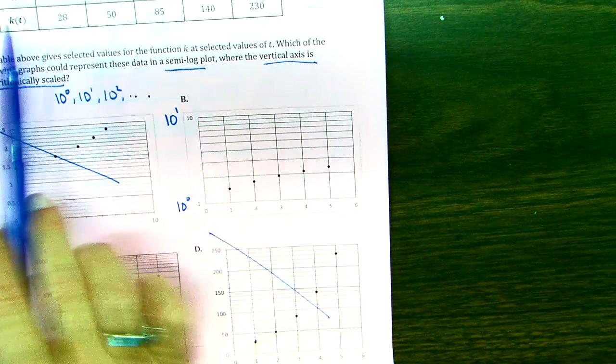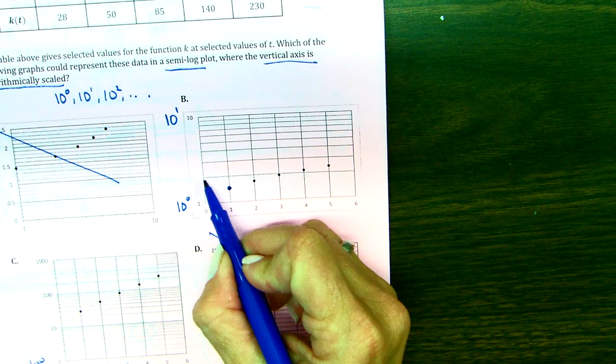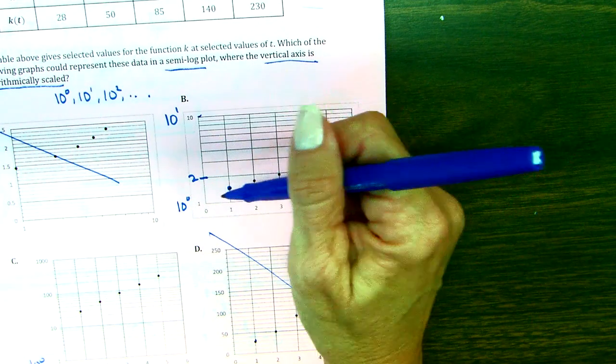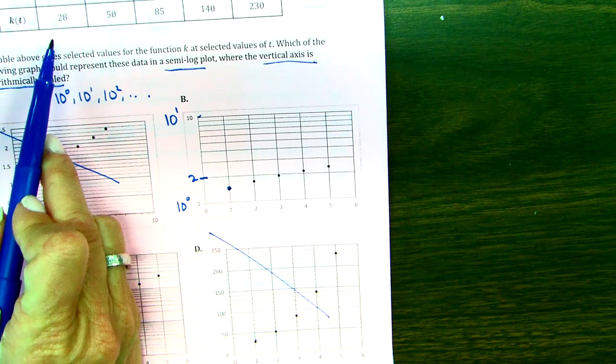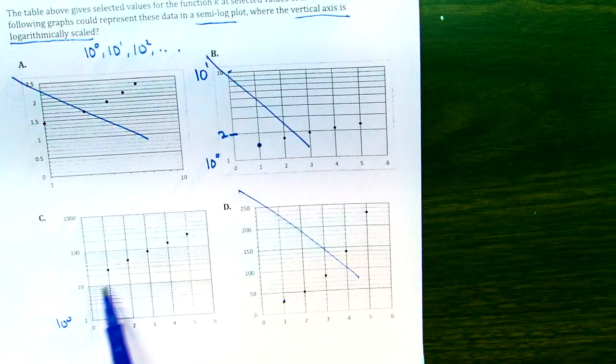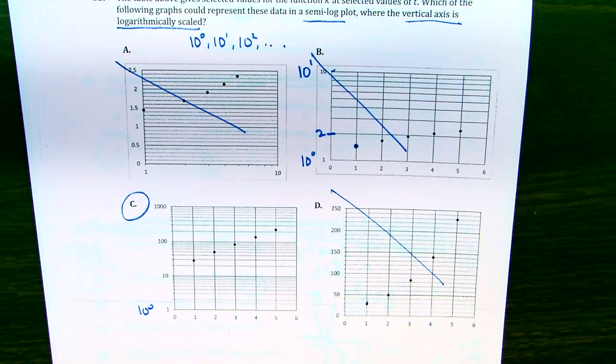There must be a reason they gave us that data. And yes, you can differentiate between B and C according to what the points are. If you look at this graph, our first point, which is 1, doesn't even make it up to 2. This graph only goes up to 10. So none of our points are on that graph, right? This is 128. So it eliminates this one. And if you check these points, they do match what's in the table.